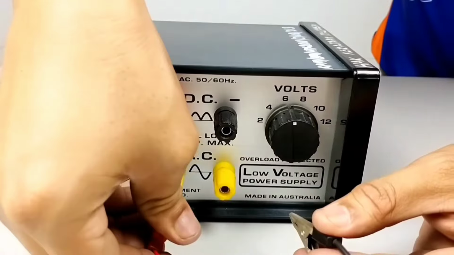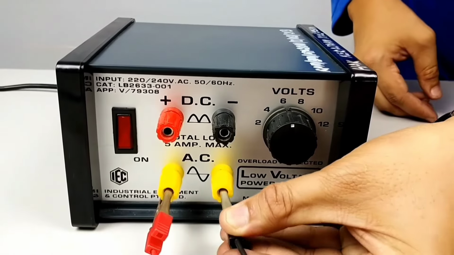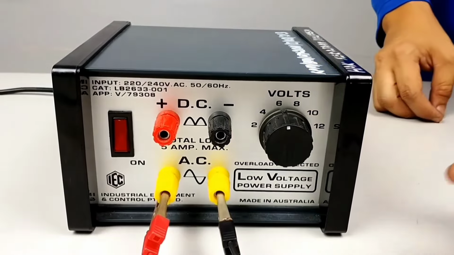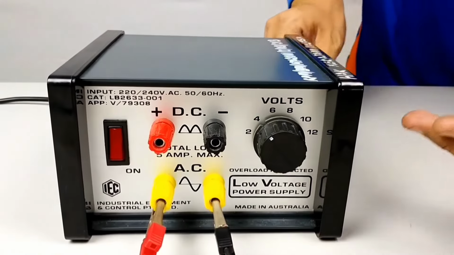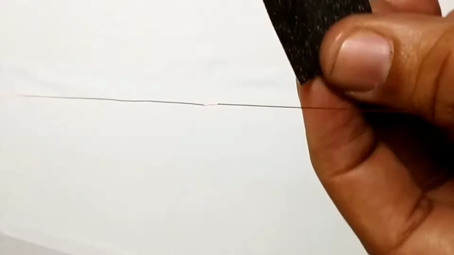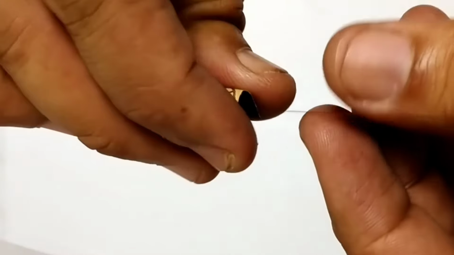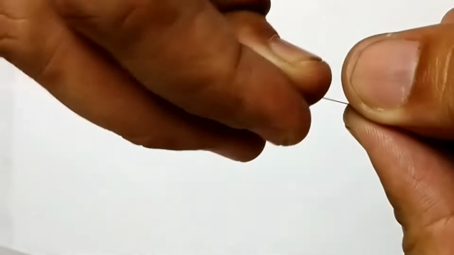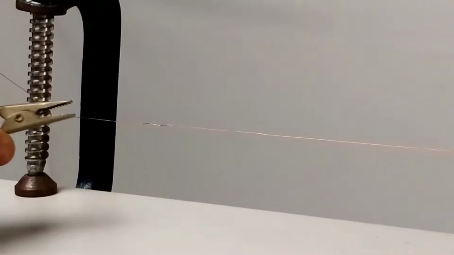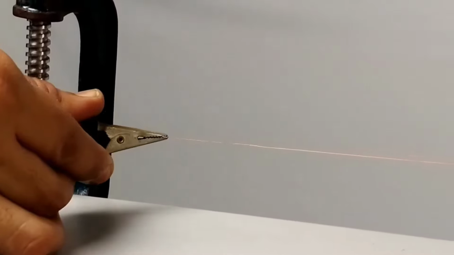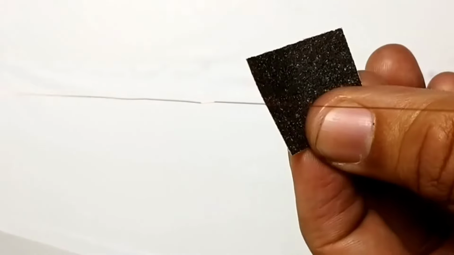Connect the crocodile clip to the AC terminal of the power supply. Set the voltage to 4 volts. Before connecting the power supply to the wire, remove the insulating layer of the copper wire, one close to the clamp and the other one to the pulley.